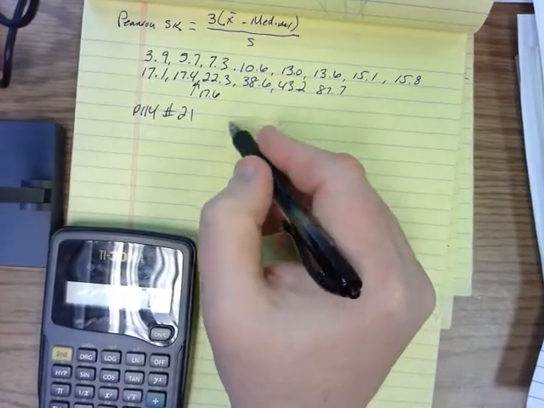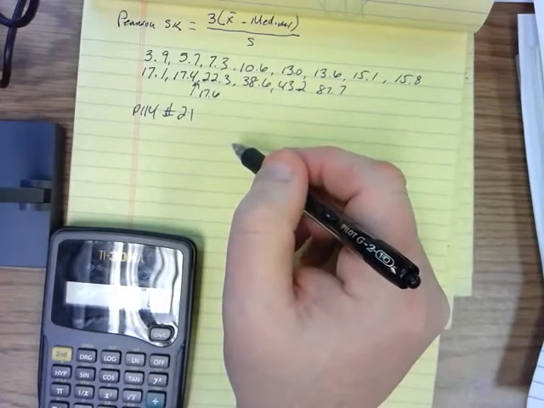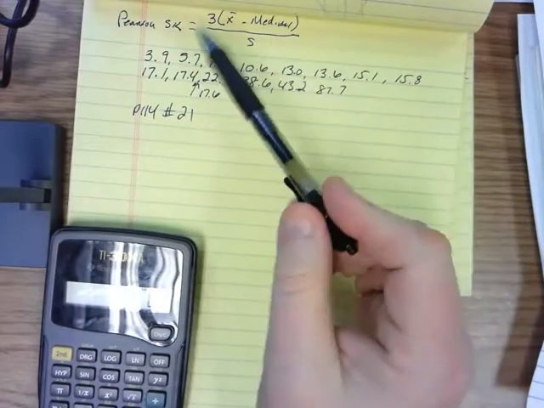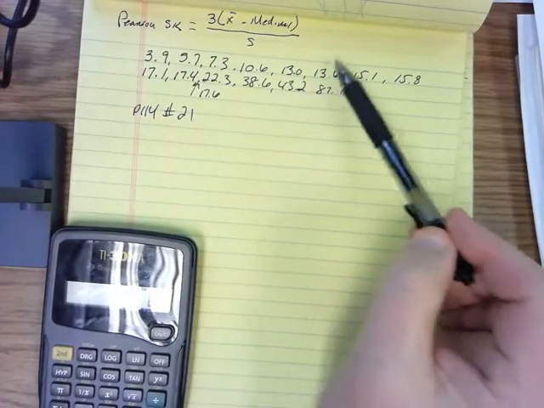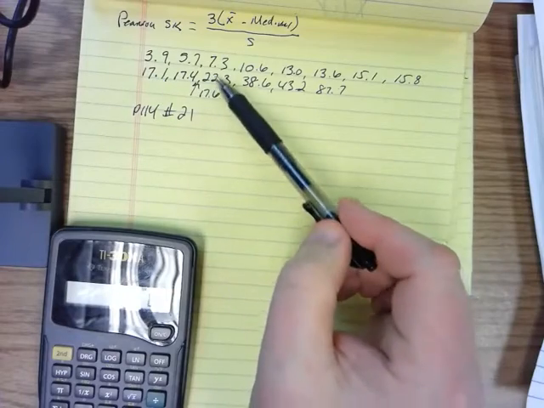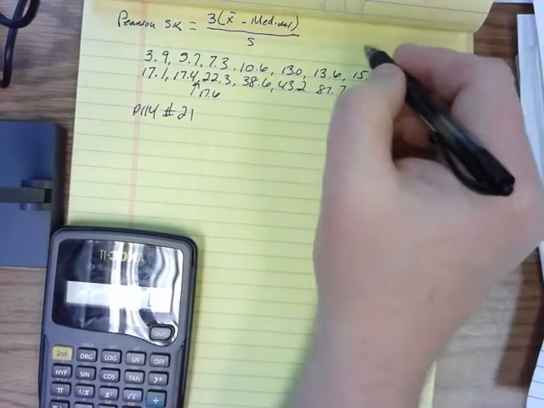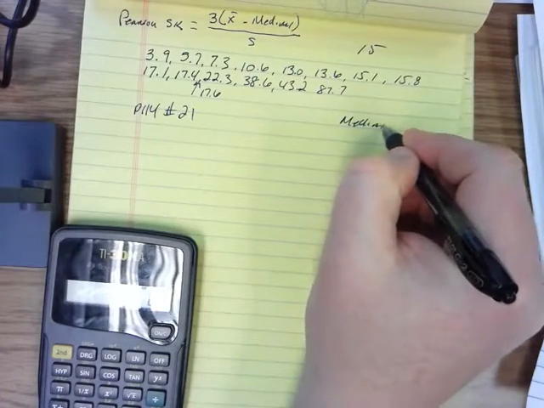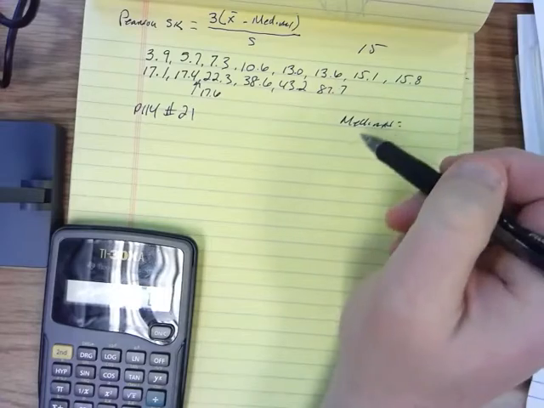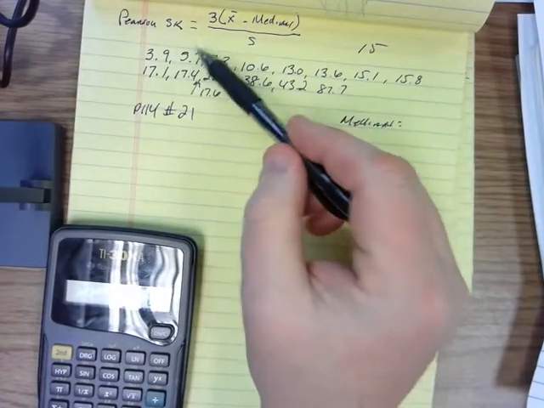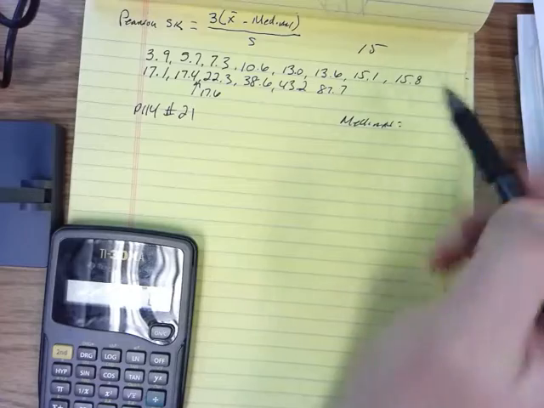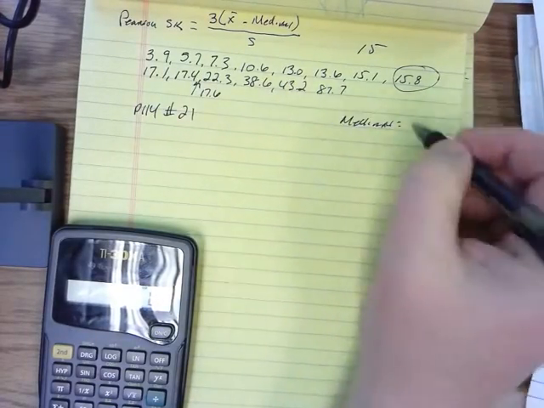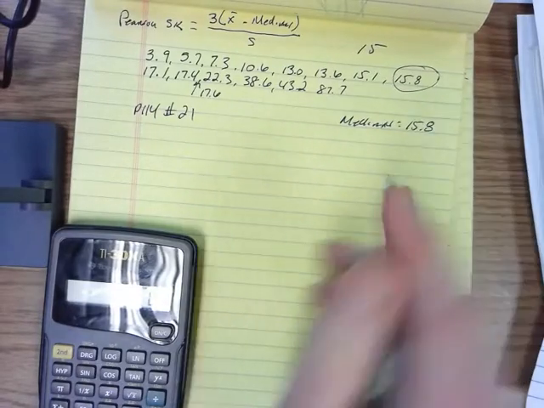So the first thing it asks is you figure out median, mode, and standard deviation. So you can see I forgot a number here, but we have 1, 2, 3, 4, 5, 6, 7, 8, 9, 10, 11, 12, 13, 14. We have a set of 15 numbers, and again with median, half need to be above and half need to be below. So 1, 2, 3, 4, 5, 6, 7. So our median is going to be 15.8.